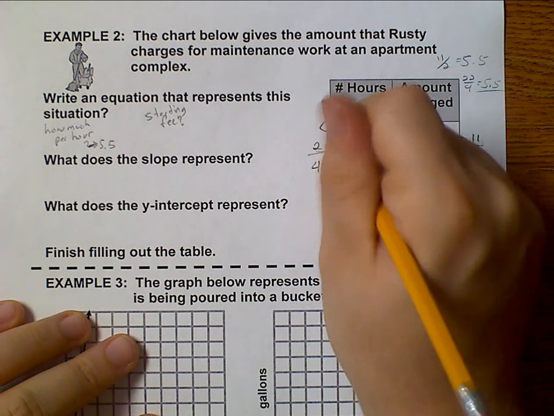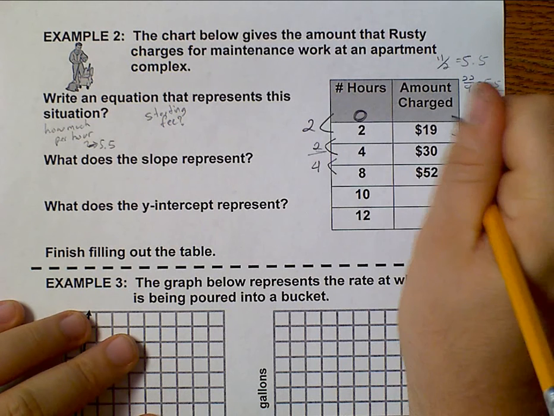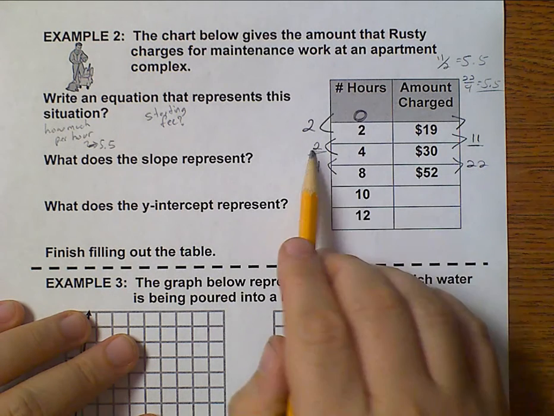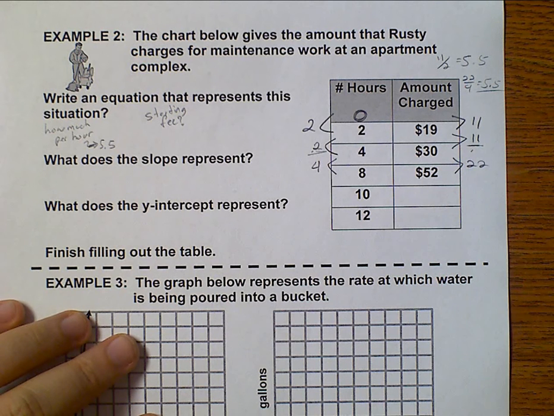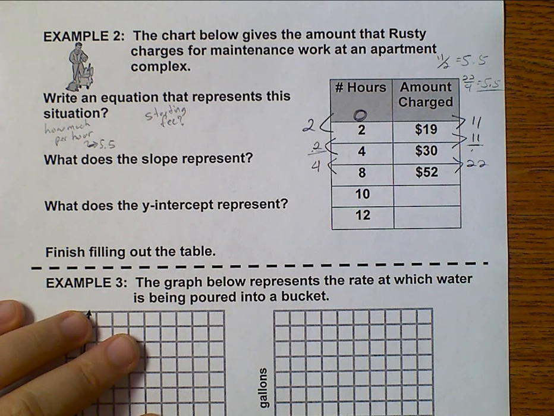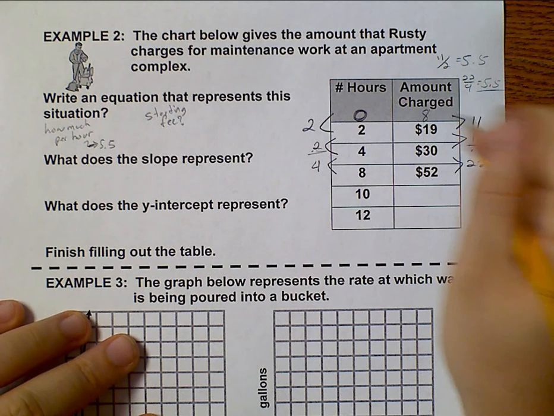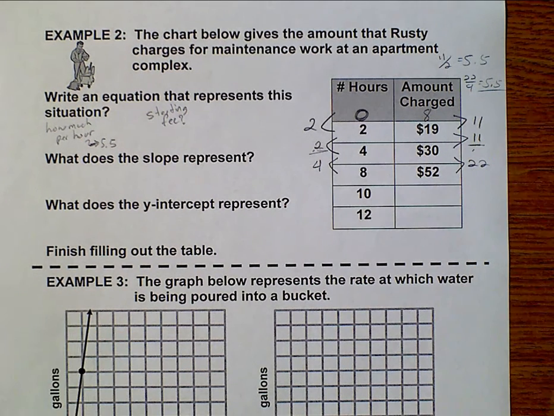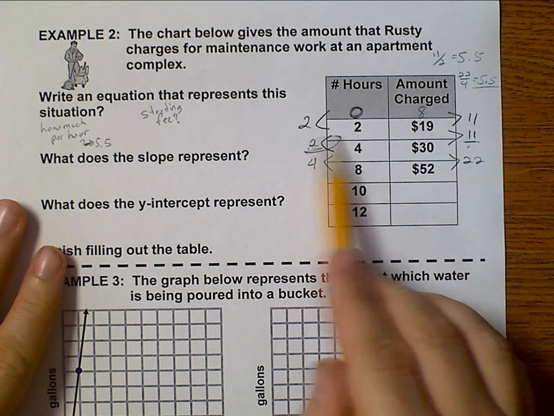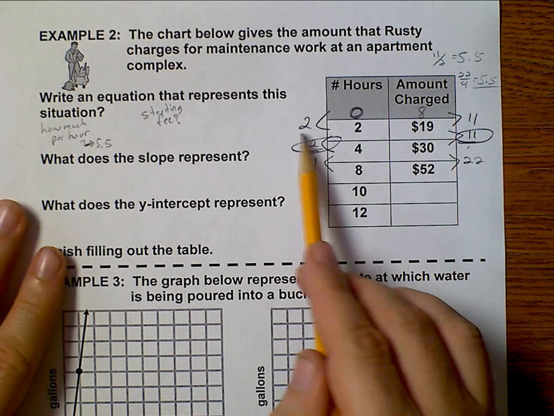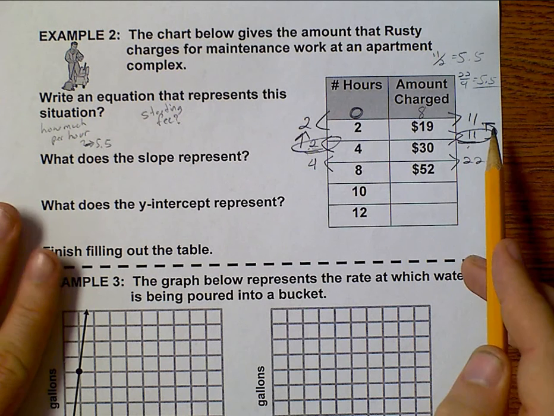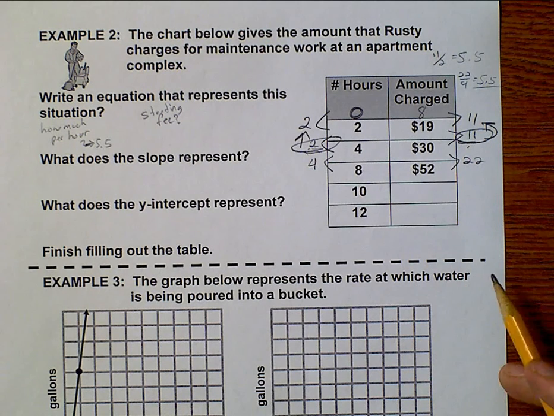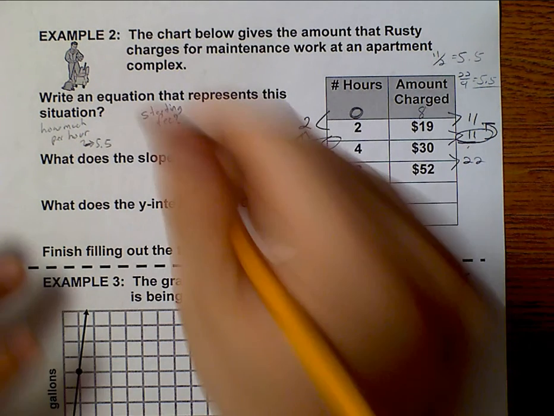Well, here I'm changing by 2, and I know if I change by 2, this side needs to change by 11. And so 19 minus 11 is 8. Okay? And so yes, my starting fee is 8.